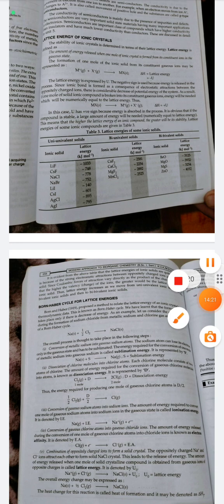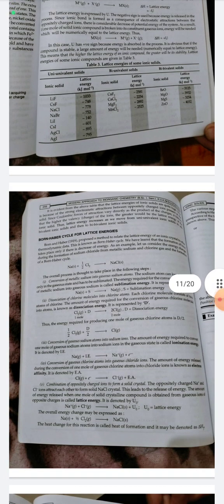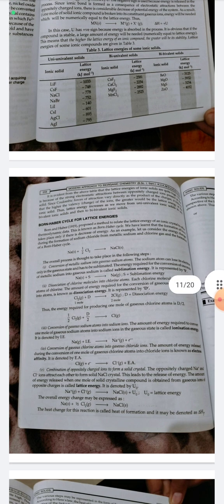It is evident from the above table that the lattice energies of ionic solids are quite high because of strong electrostatic attraction between the oppositely charged ions present in the solid. Since the Coulombic force of attraction varies directly as the product of charges, it follows that the higher the valency of the ions, the greater would be the lattice energy of the ionic solid. Thus, the lattice energy increases as we move from univalent ionic solids to bivalent ionic solids, then to trivalent ionic solids.